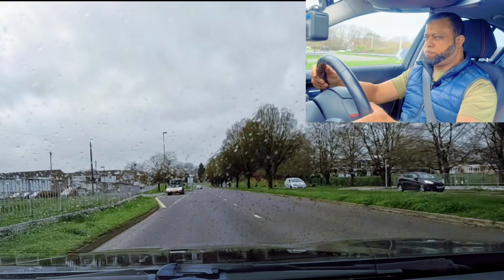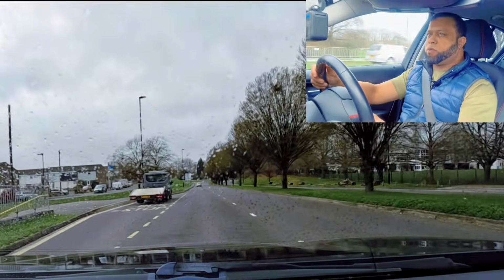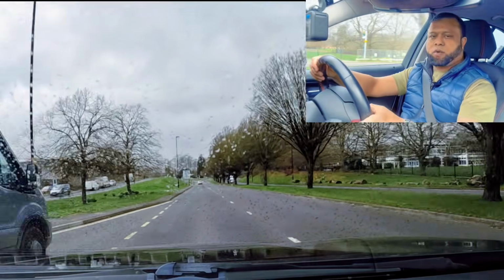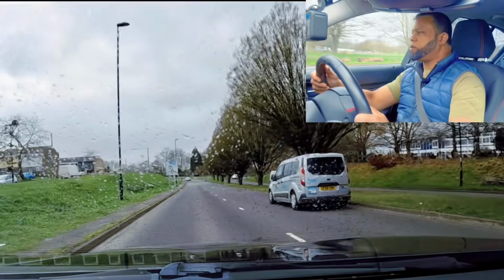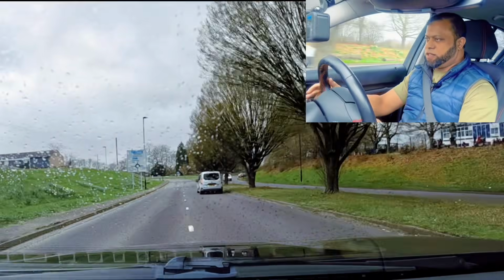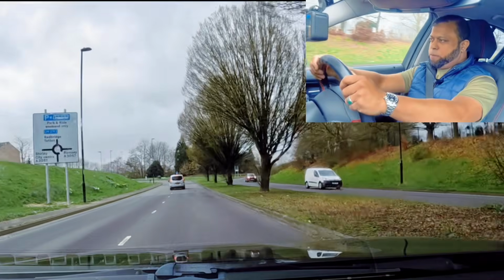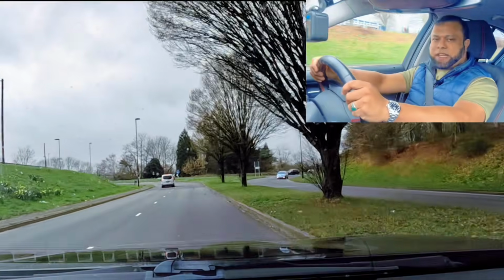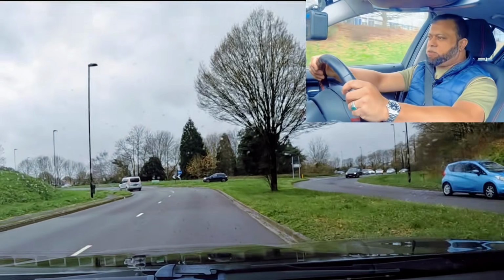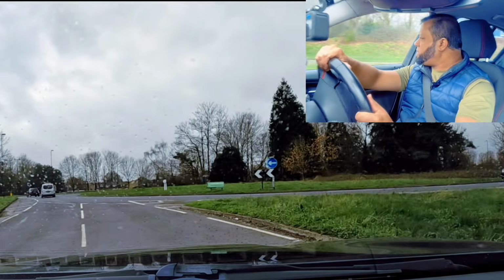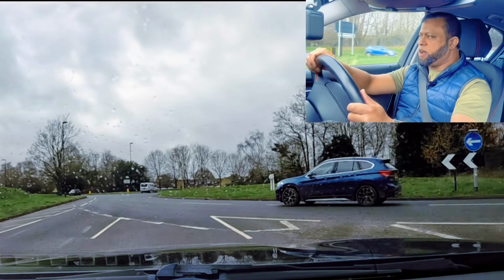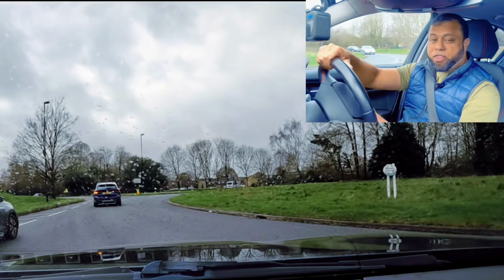Going to go third exit on the right. Mirror, mirror, signal right. On this roundabout, third on the right. Blind spot, lane change. Done. What am I going to do? Look on my right. Brake a little, about here, 10 miles per hour. Look on my right. Let the brake go, give gas. Inside. Third on the right.